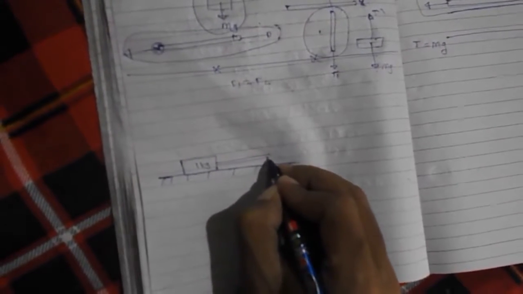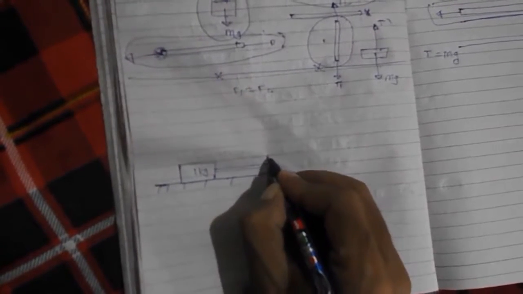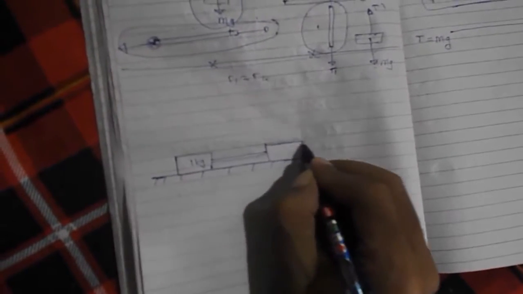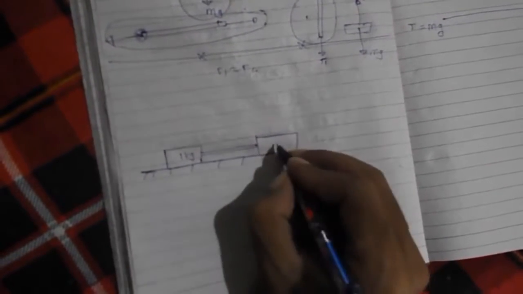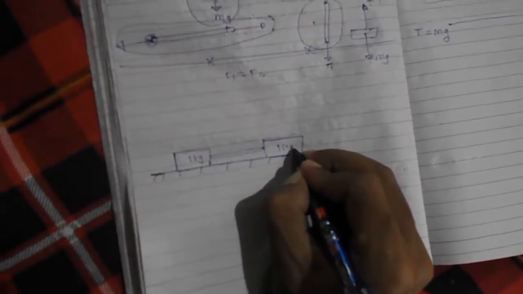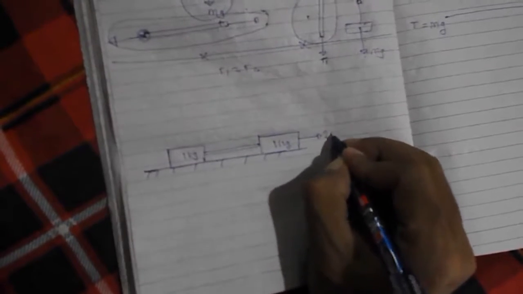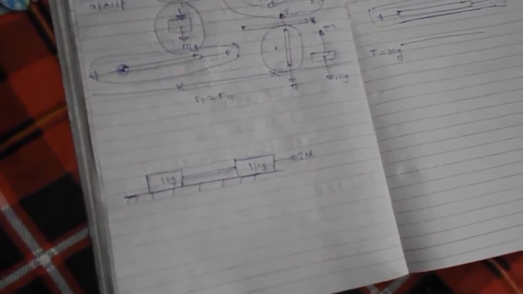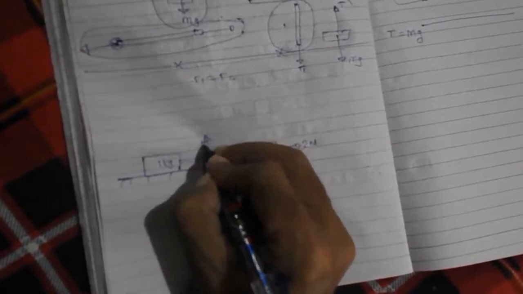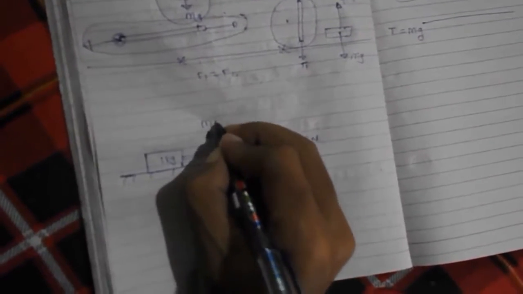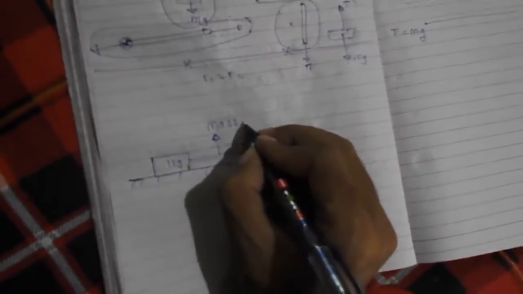So here is the string, and this mass, let me suppose, is 1 kg, and here I have applied a force of 2 Newton. Somehow I have applied a force of 2 Newton. And let this string be massless. This means its mass is 0.